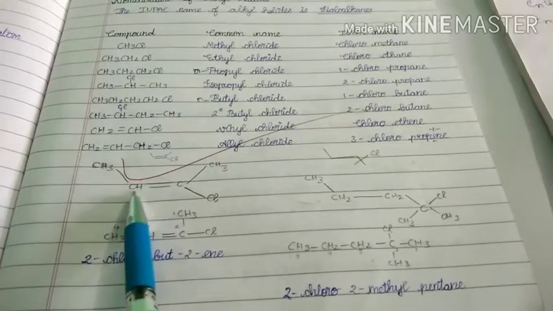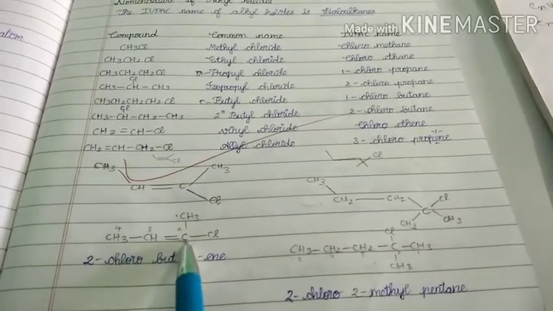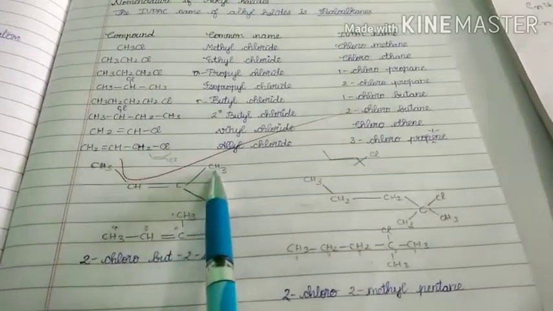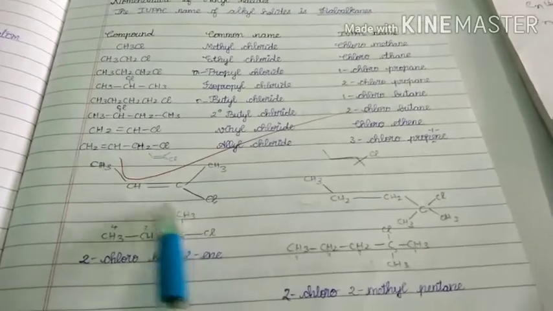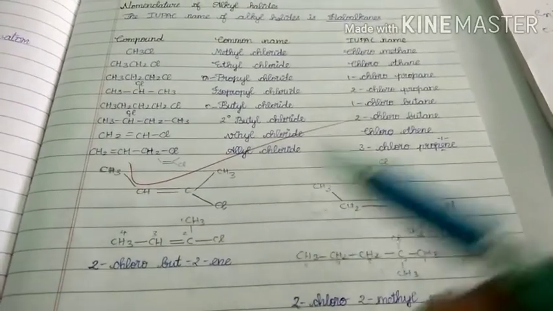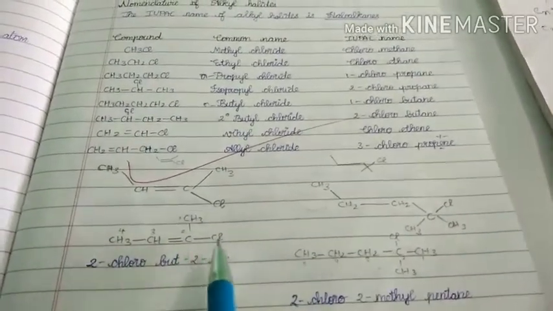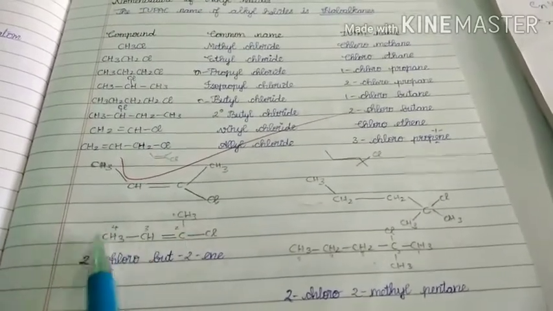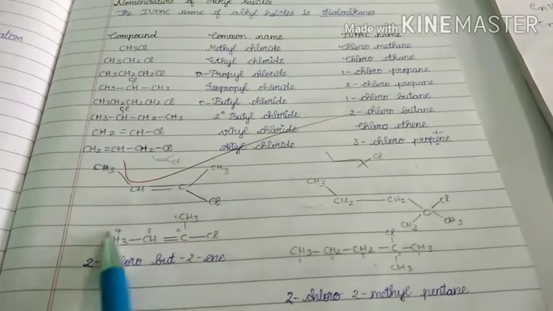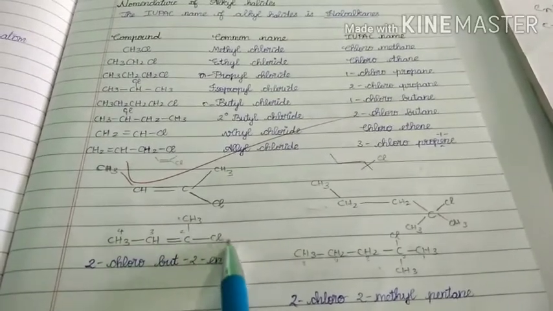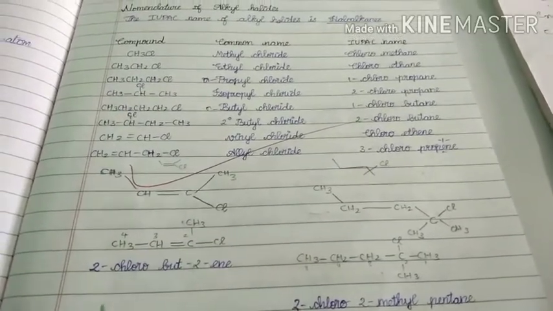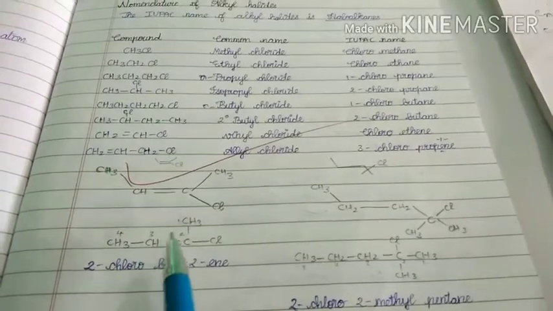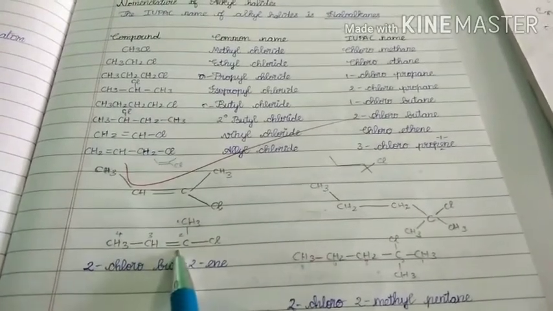Next, this is a carbon double bond. This carbon has one CH3 and one Cl, so you have to write it like this. See, in this compound 4 carbon atoms are present. This is a straight chain. In that straight chain, this chlorine is present on the second carbon atom, and a double bond is also present at the second carbon.